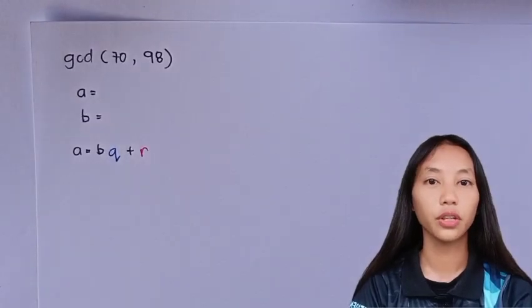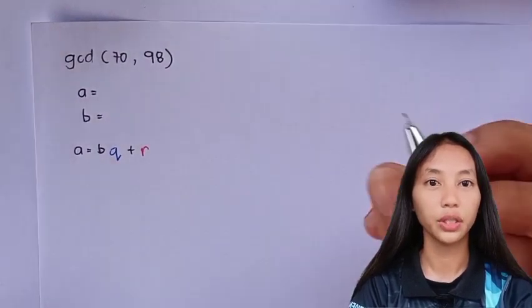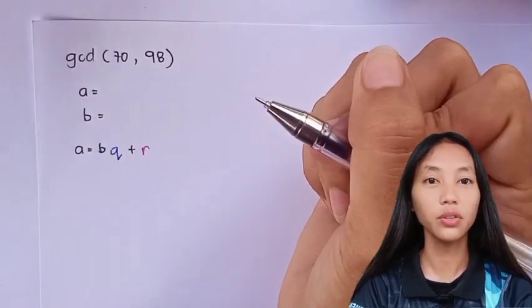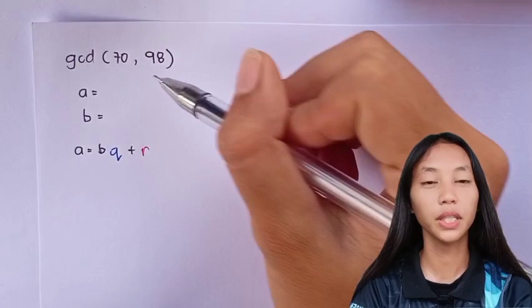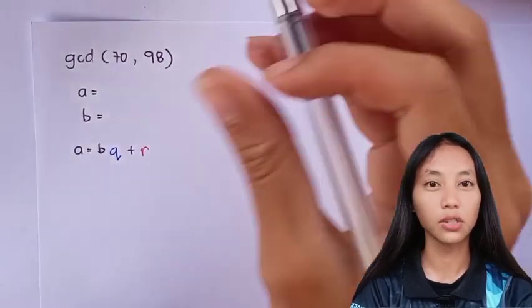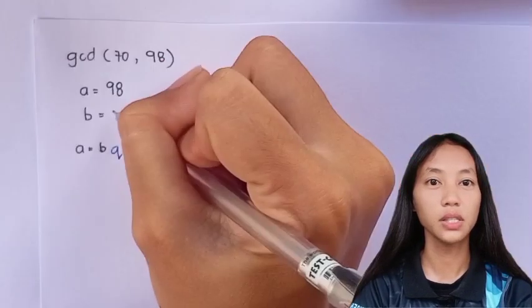Now let's proceed to our example. First is find the GCD of 70 and 98. Ang una na itong buhaton is punta na ito ang value ni A o ni B. So ang value ni A ay mauna siya ang pinakadakong na value sa given na to. So sa man ang pinakadakong na value, di ba 98? So therefore, ang atong A karon kay si 98, while ang atong B kay si 70.